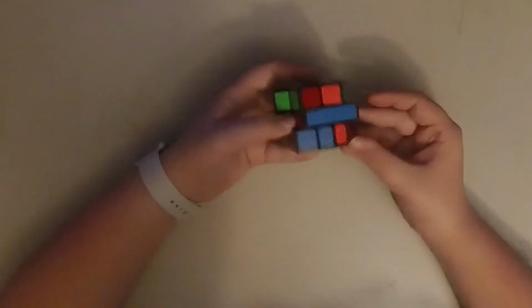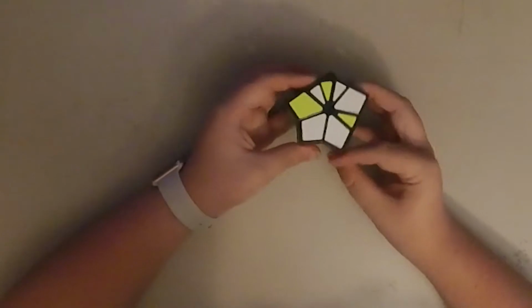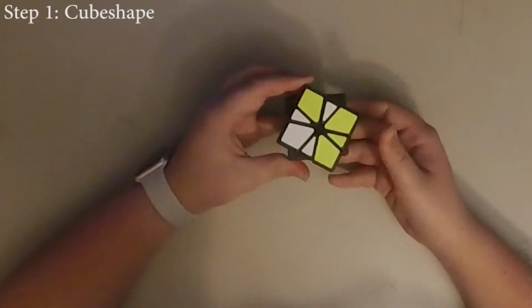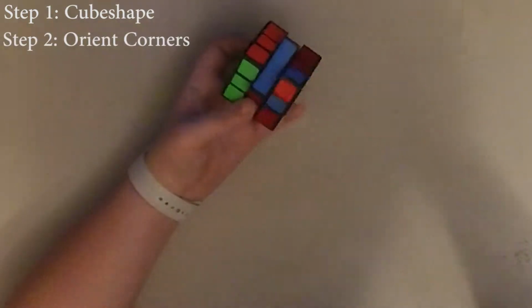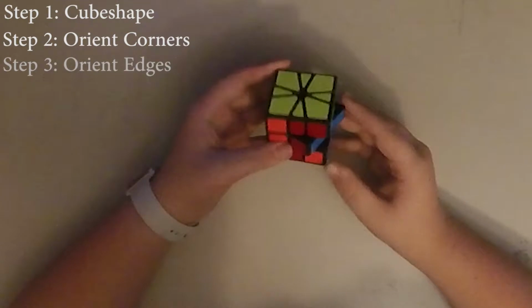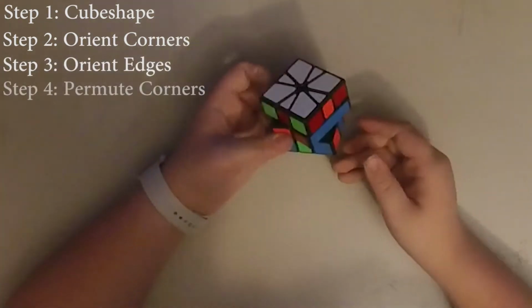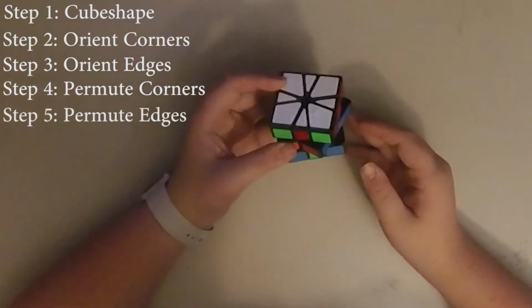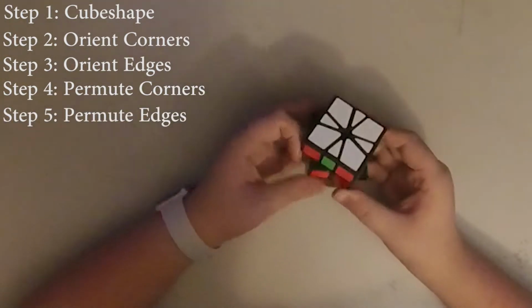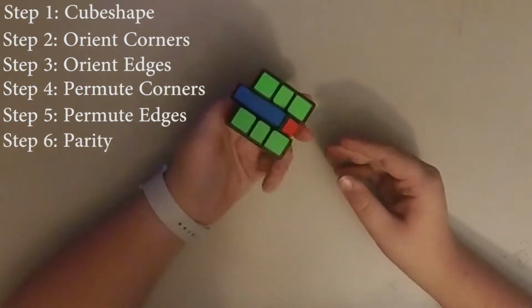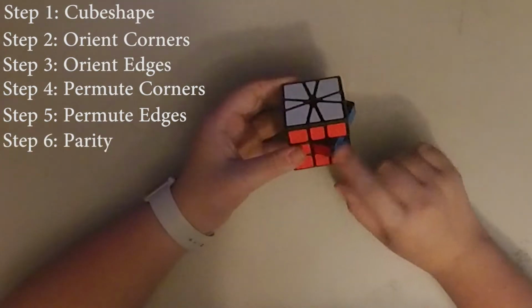First step of Square-1 is to get back into cube shape, like this. Second step is to orient the corners, like that. Third step is to orient the edges. Next is to permute the corners. Second to last step is to permute the edges. Now, in some cases, this is the last step. And then the last step is to solve parity if you get it. I luckily did not get it, but I got this.